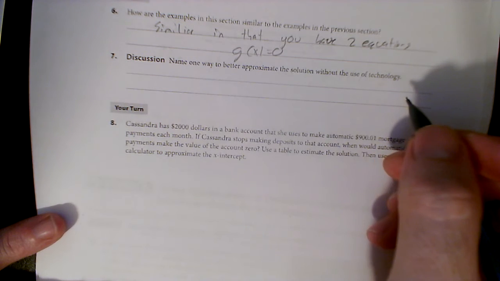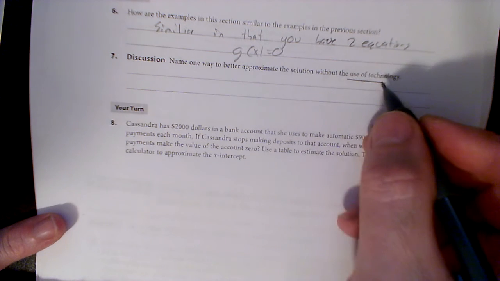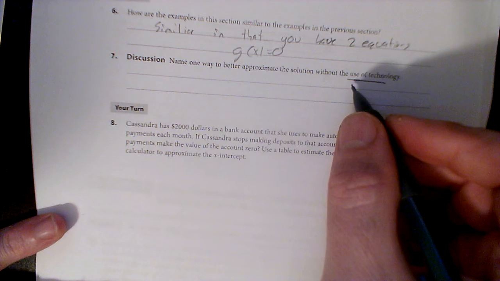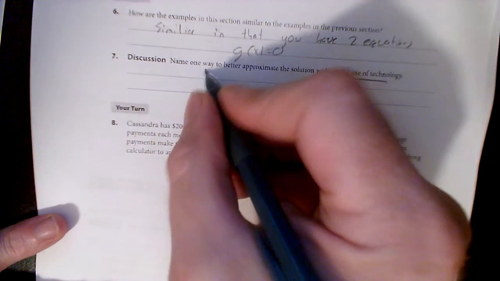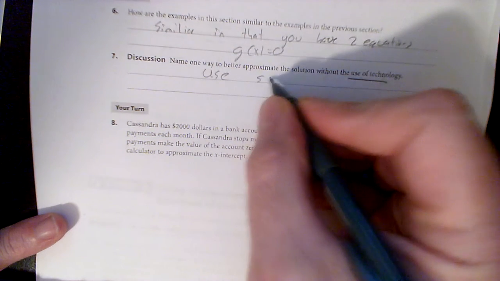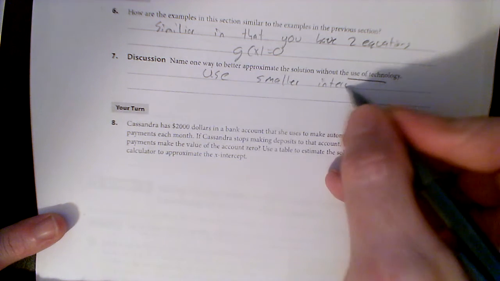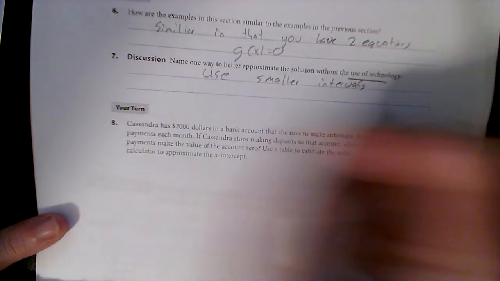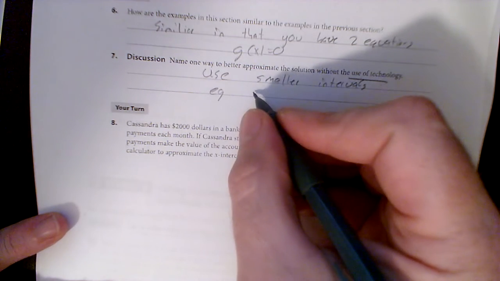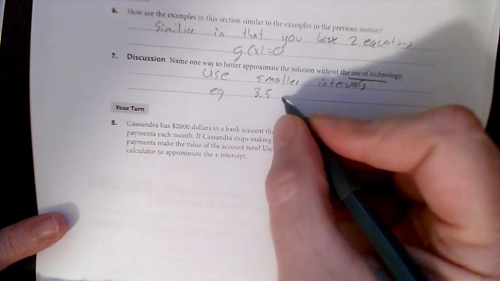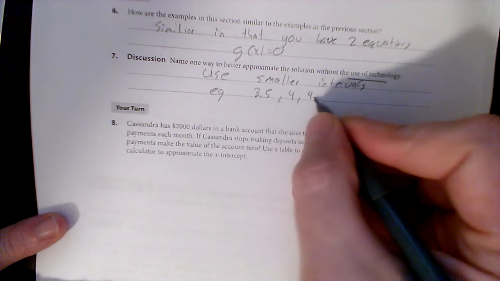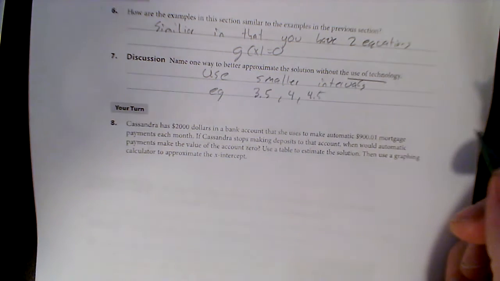Name one way to better approximate without the use of technology. I guess we could use smaller intervals. So, for example, instead of plugging in 3 and 4, I could plug in 3.5, then 4, and then 4.5. I plugged in fractions.